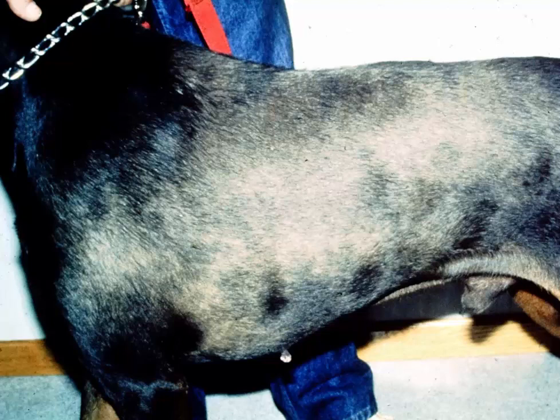Color mutant alopecia. That's another hereditary skin disease. We see it in a number of breeds, especially Doberman Pinschers. Blue and fawn Dobermans, not the black ones, the blue and fawn ones, have between a 60 and 90% incidence of this.